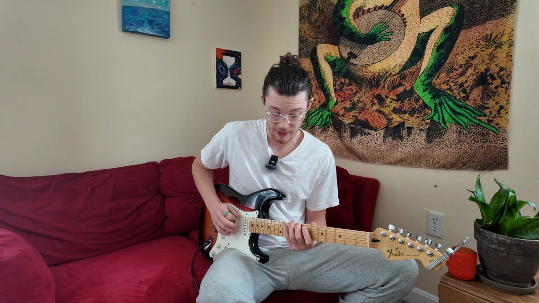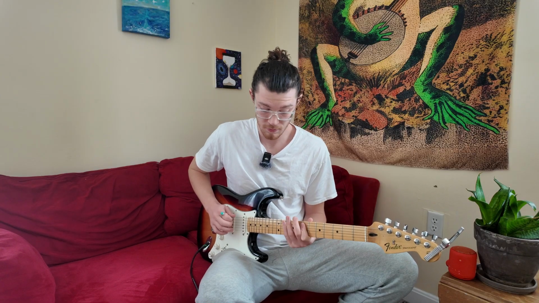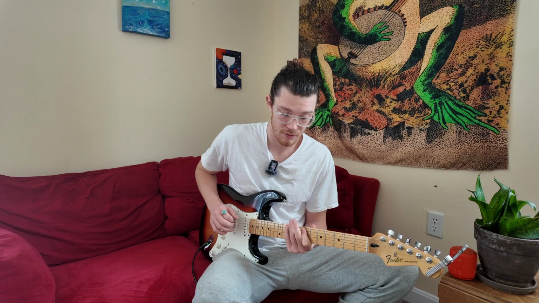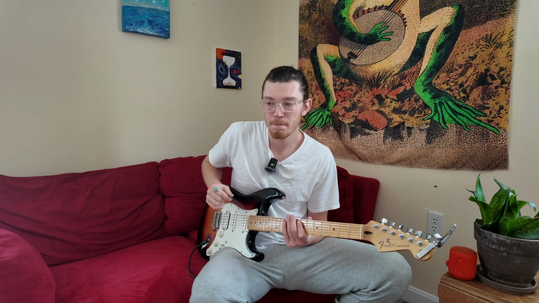Instead of going like this, we go. So that's 1, 3, 2 instead of 1, 2, 3. And so it's the same note, same sound, but it's scrambled a little bit. And so it gives you more creative understanding of the scale. And we're going to build on this a little more to see where this goes in a much more helpful way.